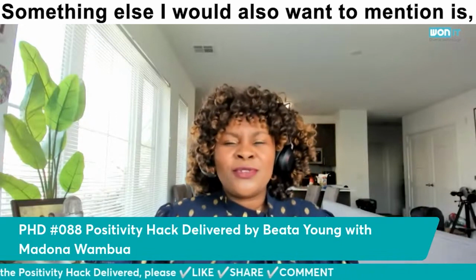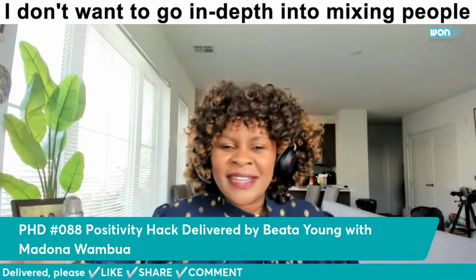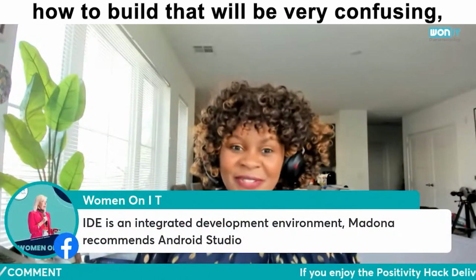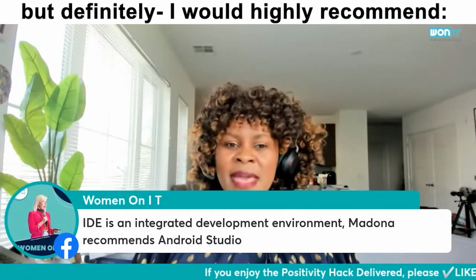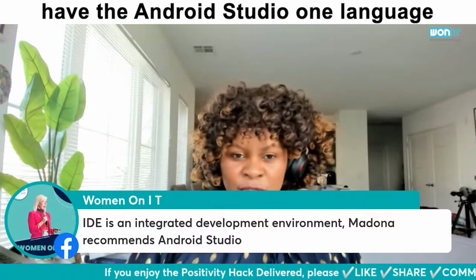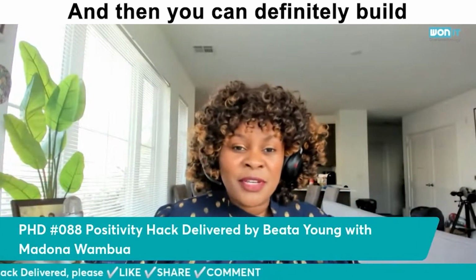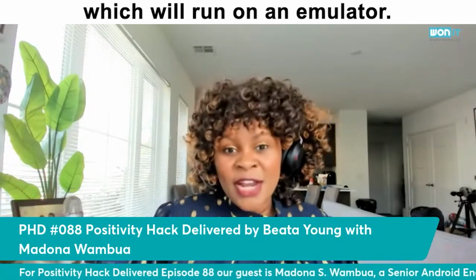Something else I would also want to mention is I don't want to go in depth into mixing people up with the architecture, how it's built. That would be very confusing. But I would highly recommend, first of all, have Android Studio, one language that is either Kotlin or Java, and then you can build your Hello World, which will run on an emulator.